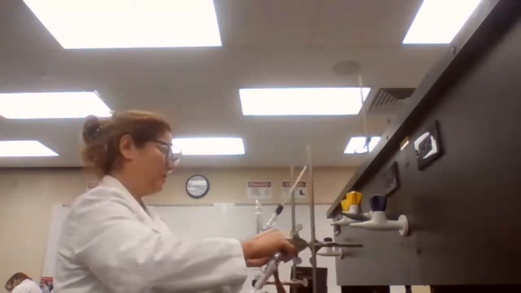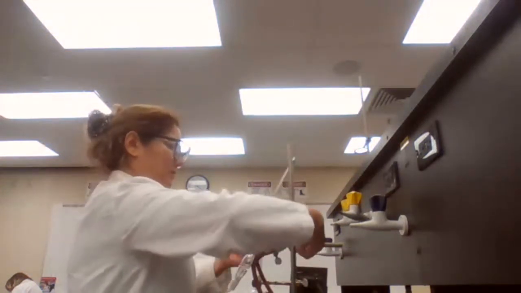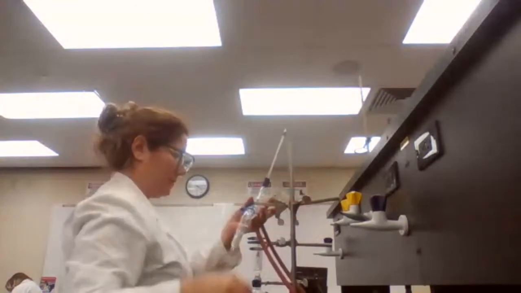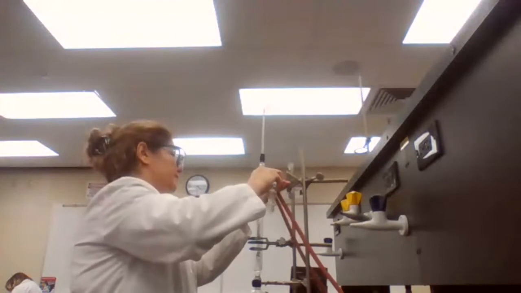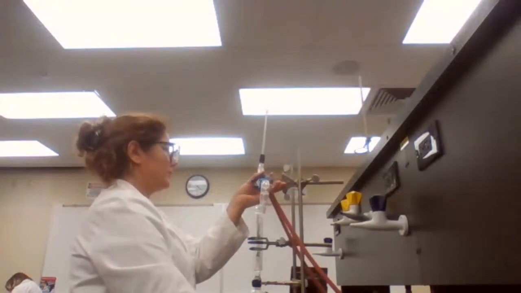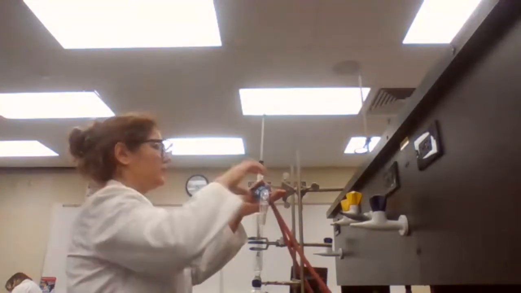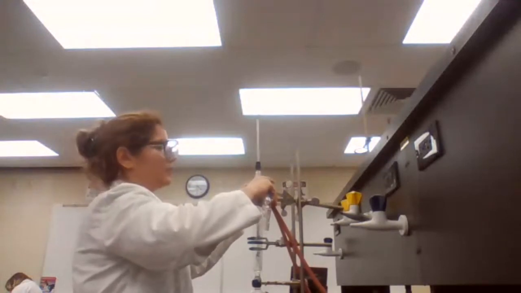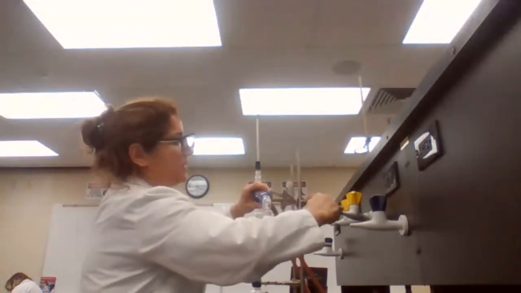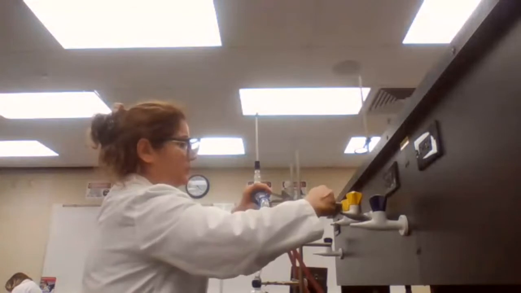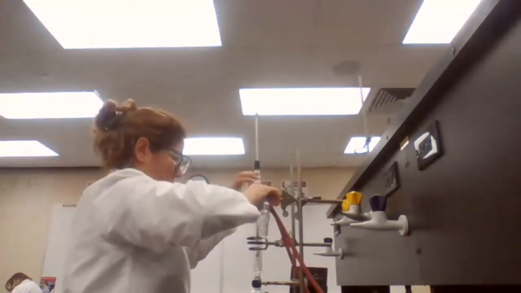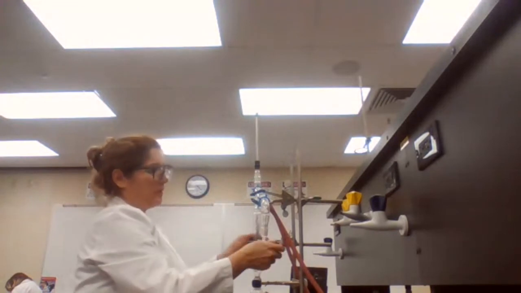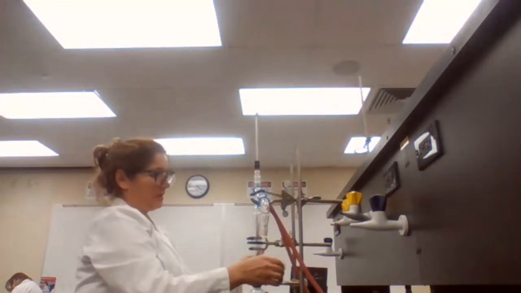So this one has to go up high enough to fit the distillation head. I make sure my glassware is secure.